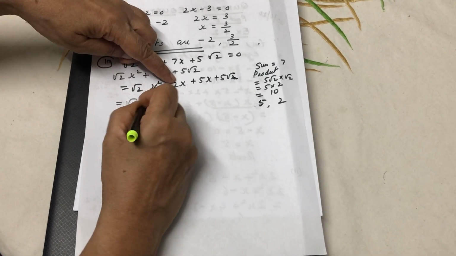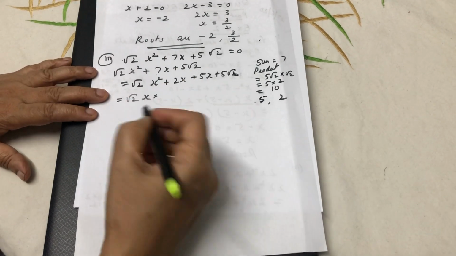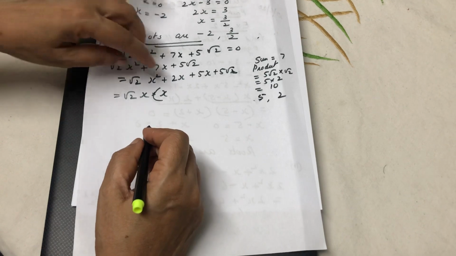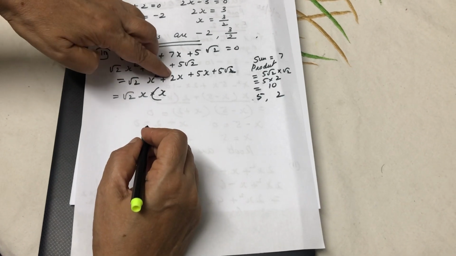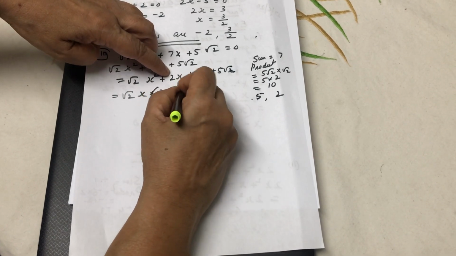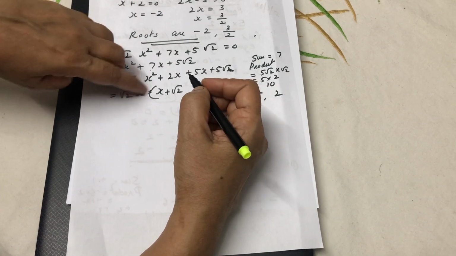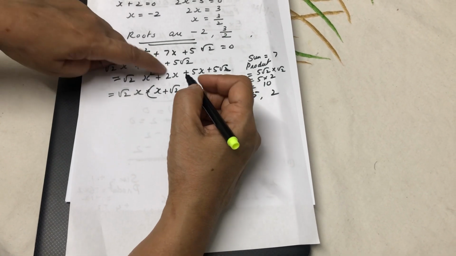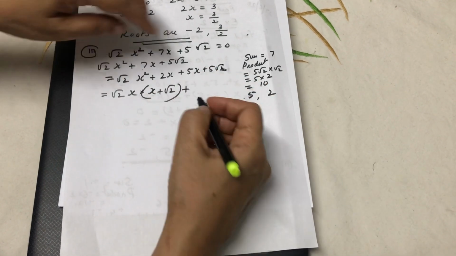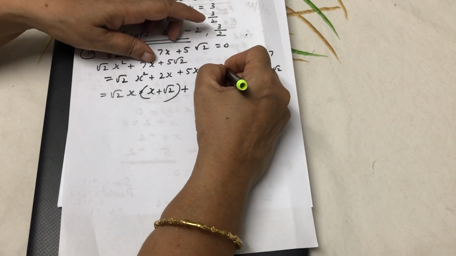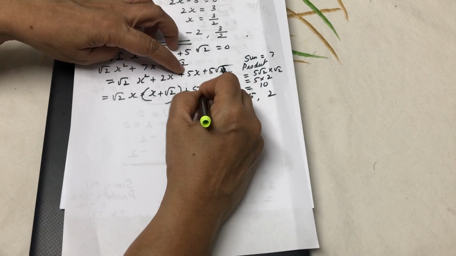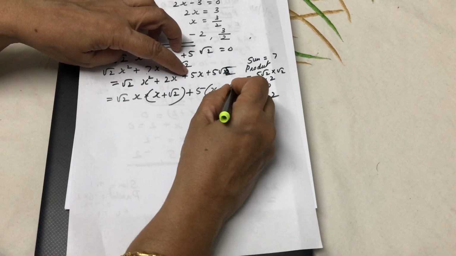So out of this root 2, this 2 is root 2 into root 2. So I take root 2x out; root 2x into root 2x out means x is left. When I take root 2 out, then 2 becomes root 2. So root 2x into root 2, root 2 into root 2 is 2, 2 into 2x. Plus here 5 is left. 5 is common. Bracket x plus root 2.